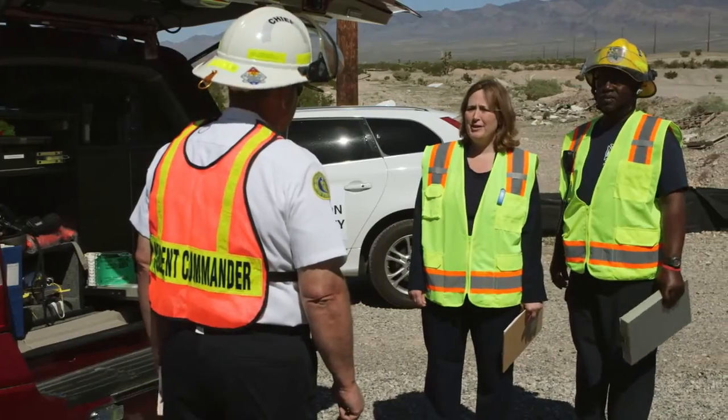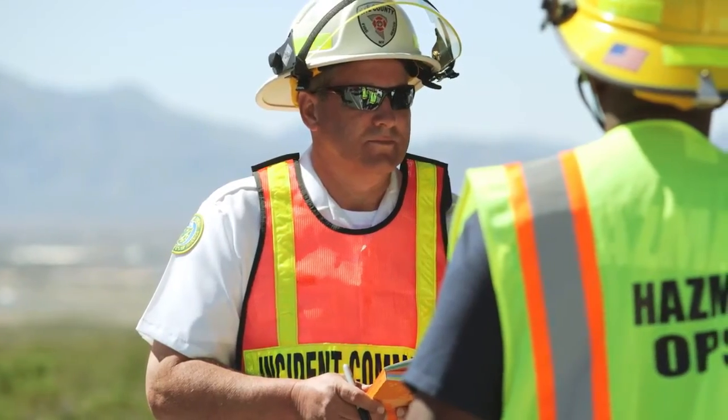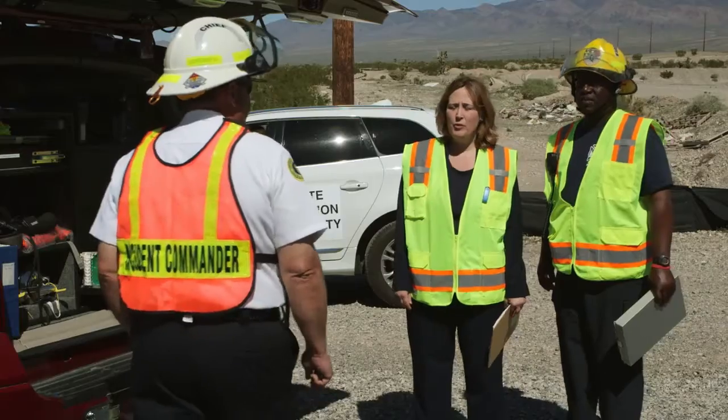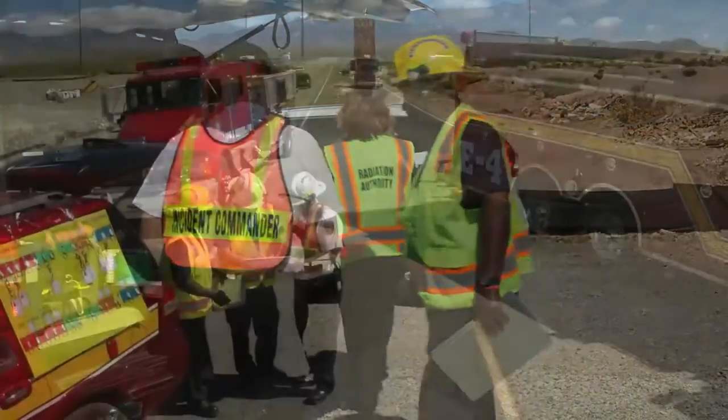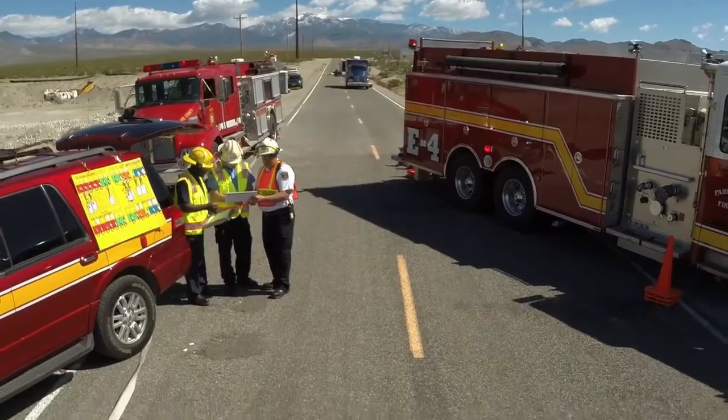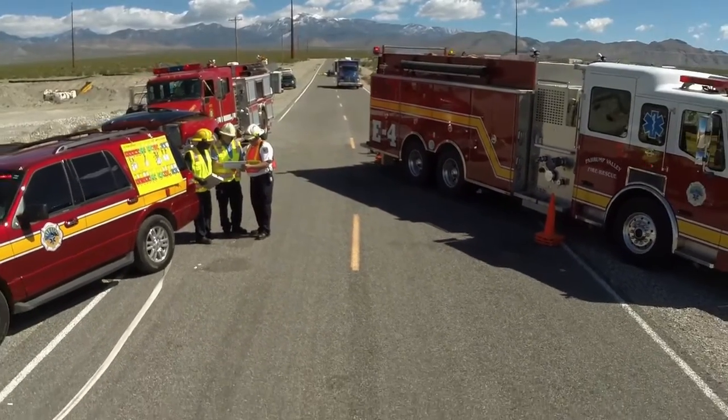The radiation authority should always be consulted in any accident involving radioactive material. The radiation authority may have additional resources for assisting in the response effort. The team documents the extent and location of contamination.